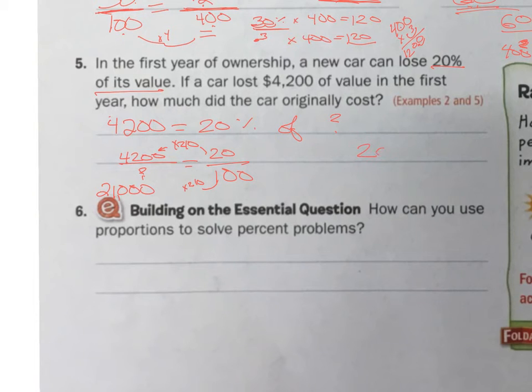And that is my answer. The car originally cost $21,000. Now, 20% of this, if I would do 21,000 times 20%, it's going to get me this 4,200. All right. These are tough questions.